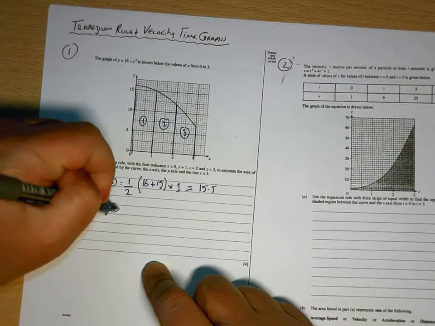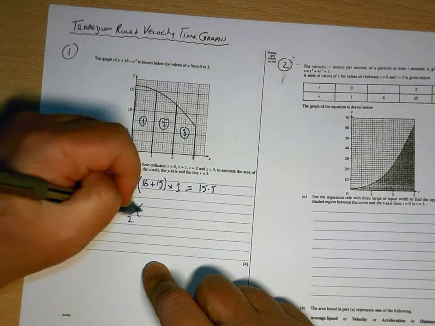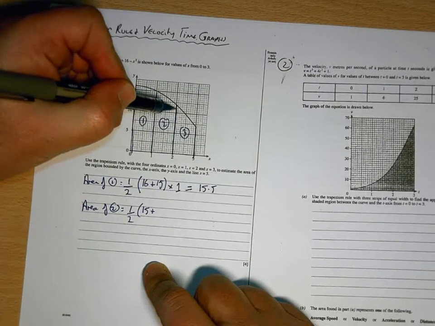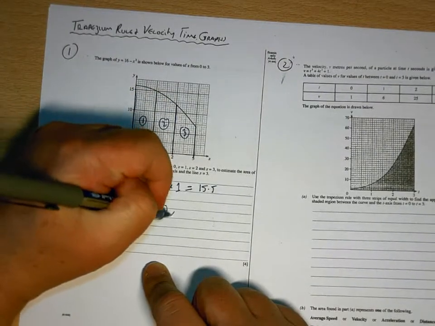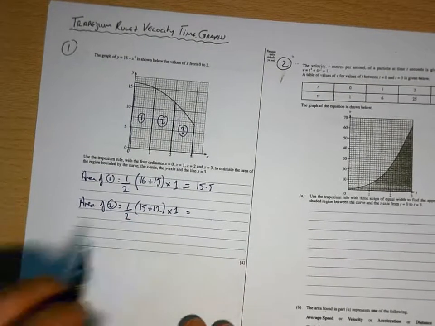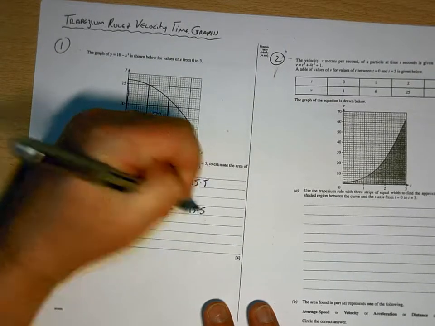The area of 2 will be a half, and now it's this one, which is 15, plus this one, which is 10, 11, 12, times the distance between them. So that's going to be 27, half of 27 is 13 and a half.